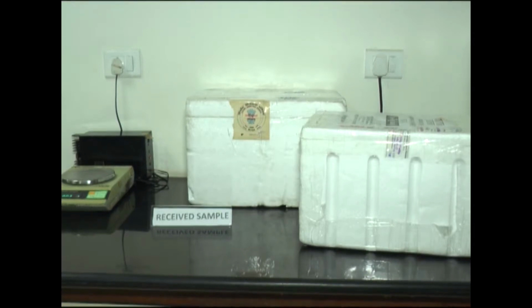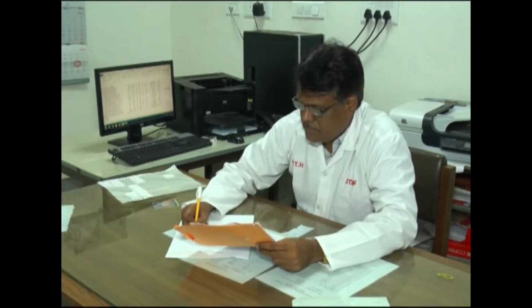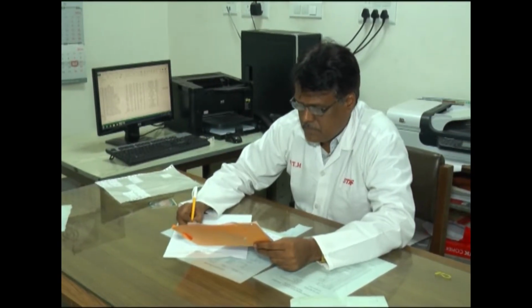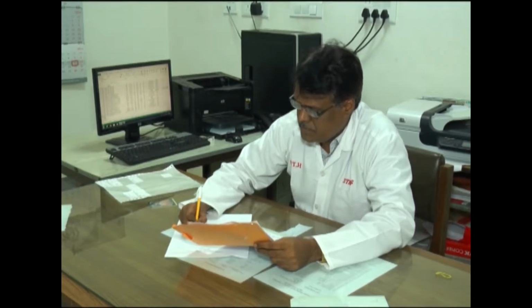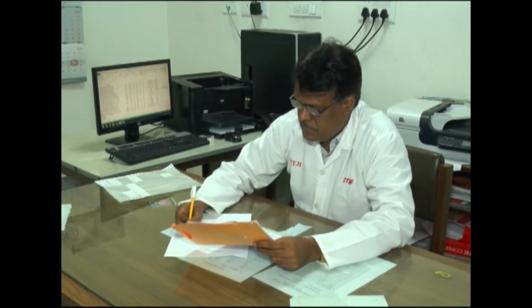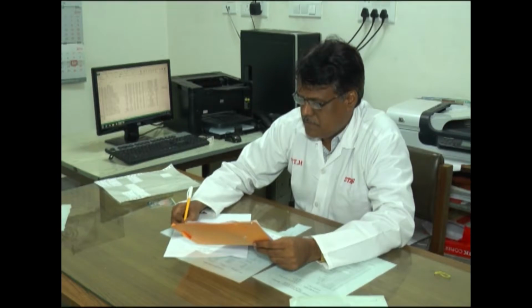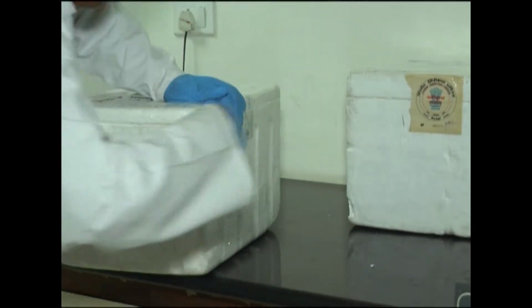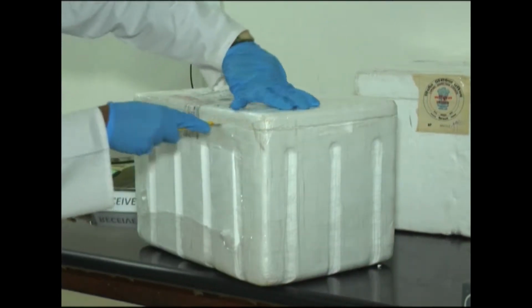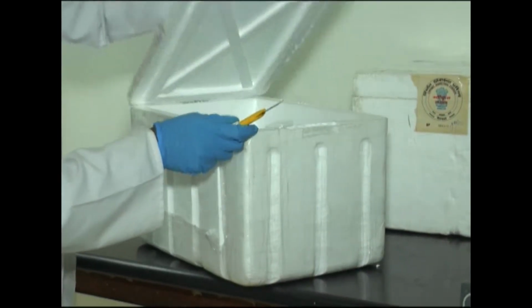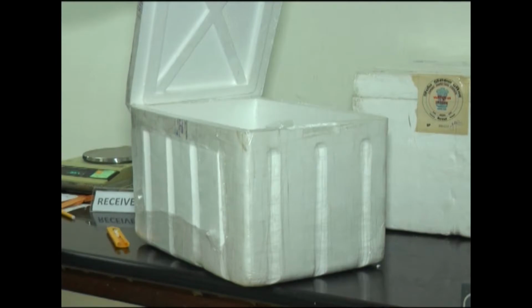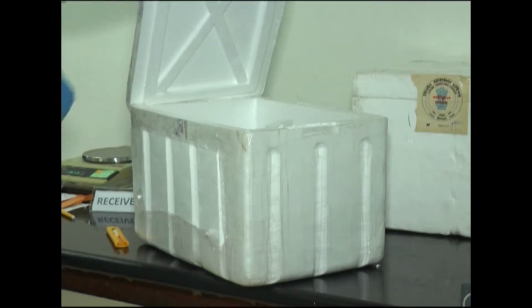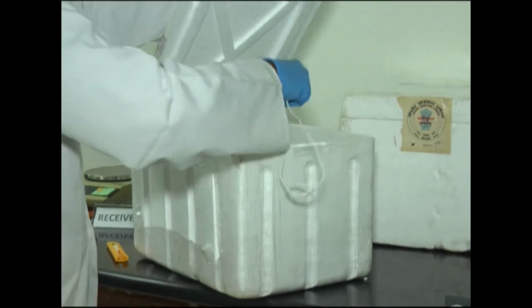Samples for analysis are received at the sample cell of the Pilot Test House, Mumbai. Samples are verified with the forwarding letter and internal checklist for acceptance. The integrity of the samples received is ensured through verification of the sample box seal, monitoring of the temperature, and quantity of the sample against the acceptance criteria.